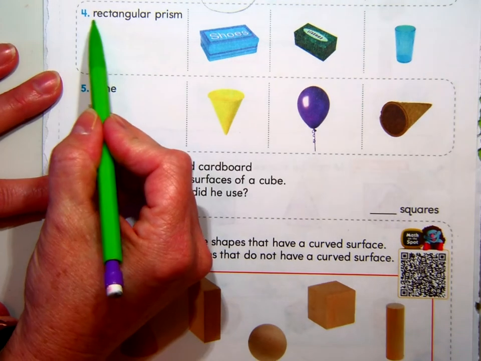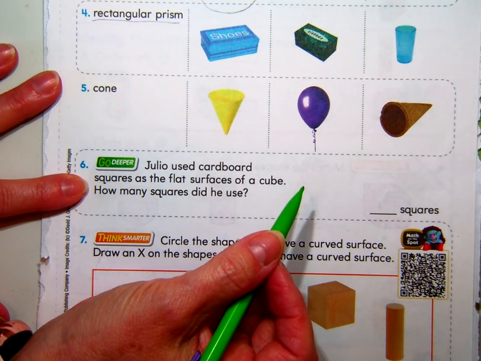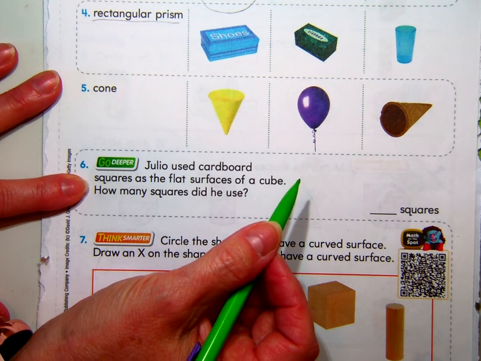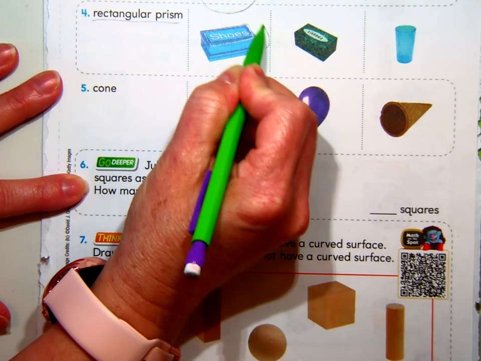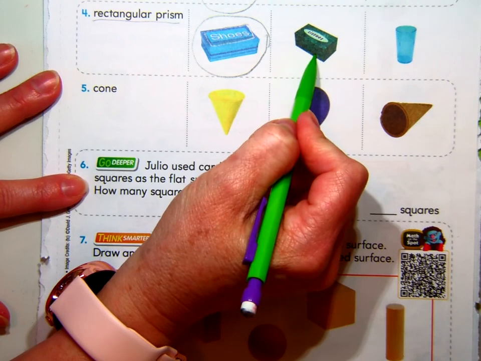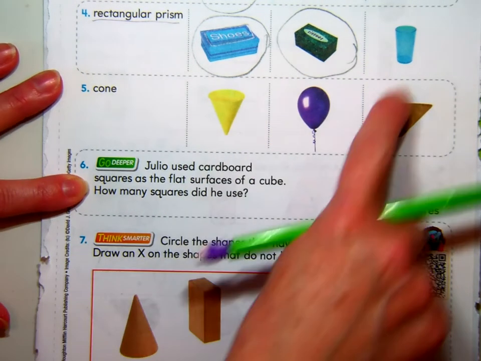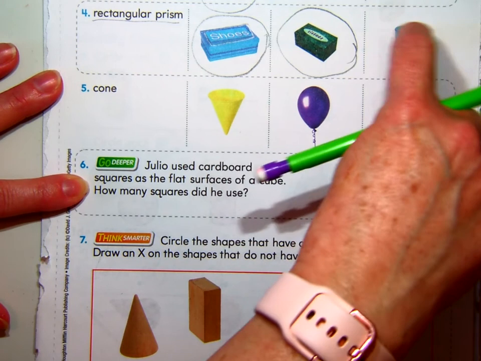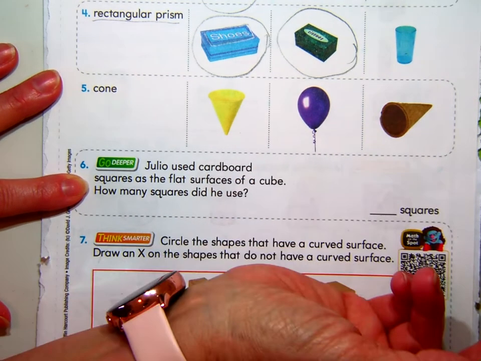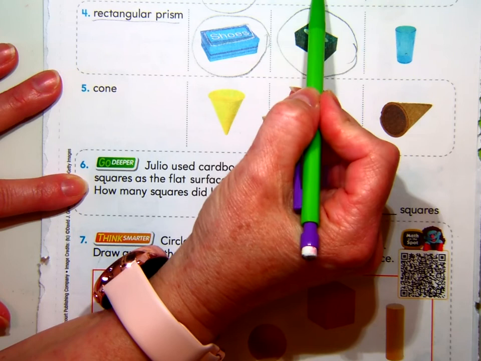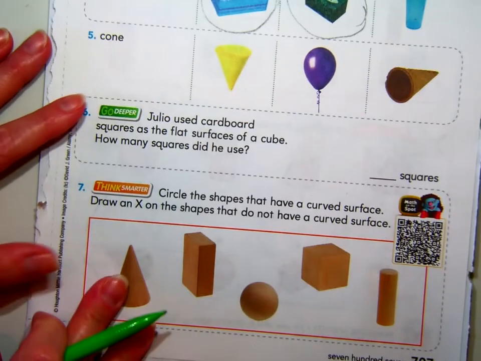So, this one, rectangular prism. A rectangular prism is going to have the shape of a rectangle. So this looks like a rectangle. Now, what did I just show you? A tissue box is going to be a rectangle also. And what would this be? Flat top, flat bottom, that would roll. That one is going to be a cylinder. This one is a cube. And this one is actually a rectangular prism because it is rectangular shaped.